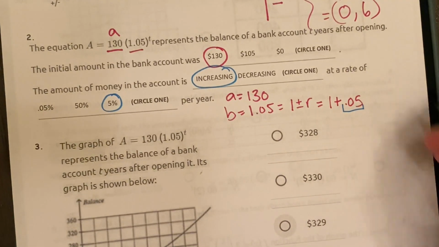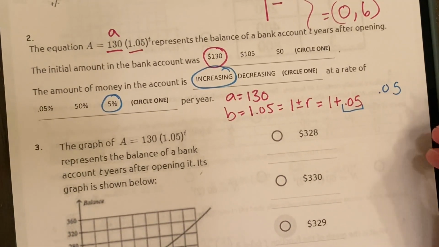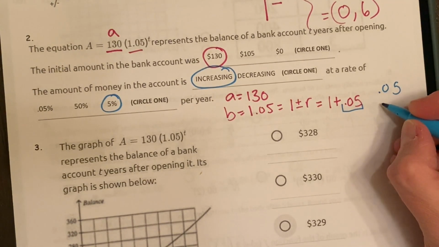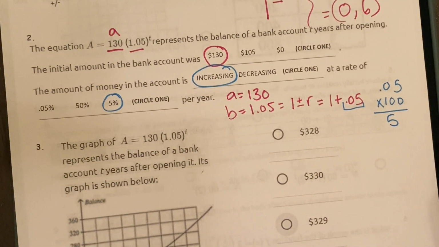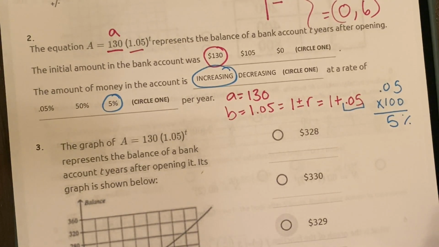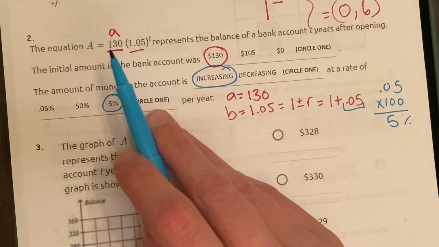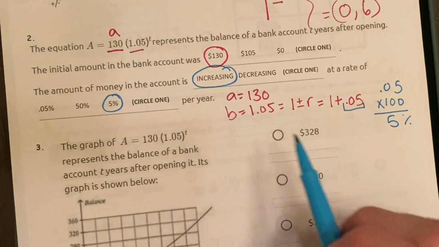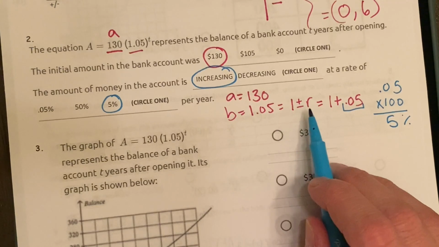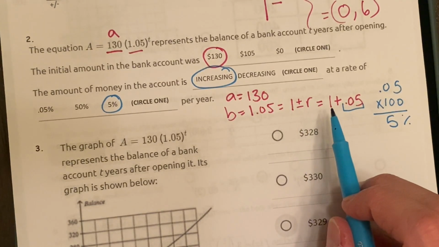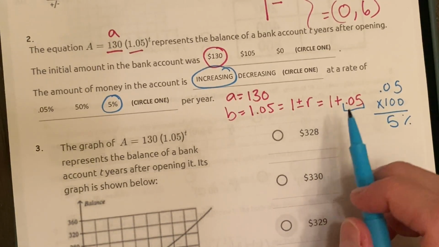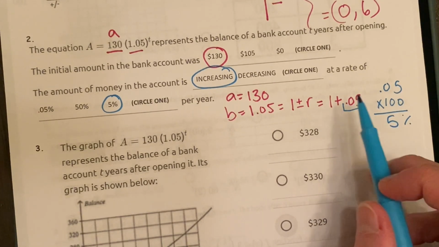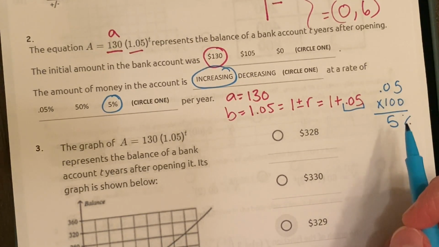If you don't know, you can always take 0.05, and if you look on the poster, if you're going from decimals to percents, you times it by 100. If you times this by 100, you would get 5. So that would be 5%. Okay, so again, A is the number on the outside. B is either 1 plus or 1 minus the rate as a decimal. I said it was 1 plus because we added 5 cents or 5% to our dollar. And again, if you don't know what to do with the 0.05, times it by 100 to get 5%.